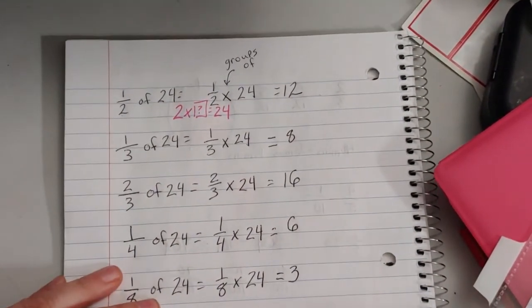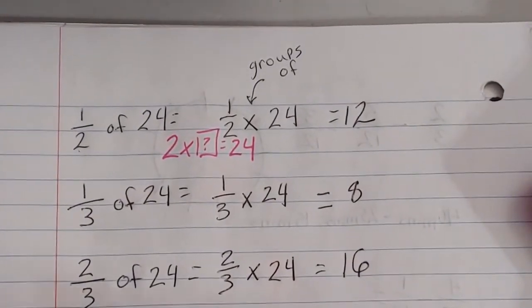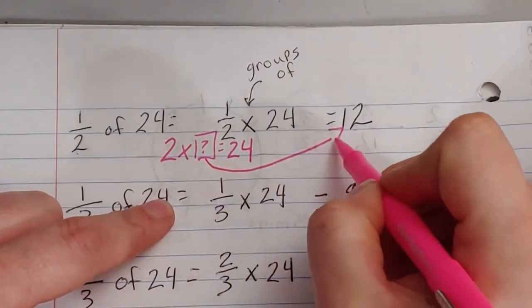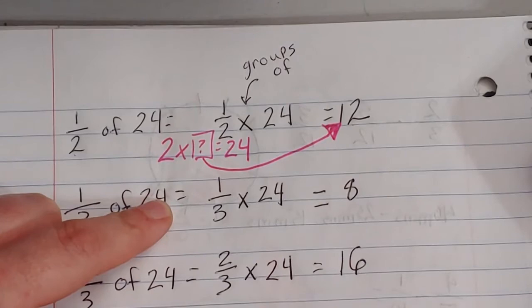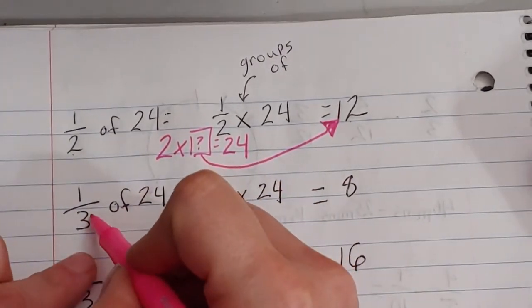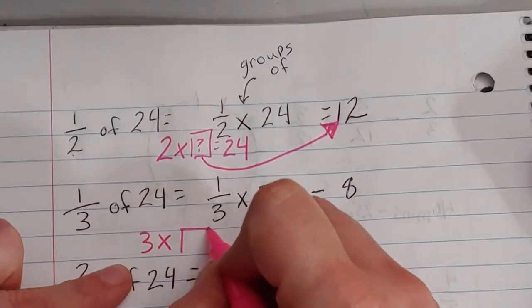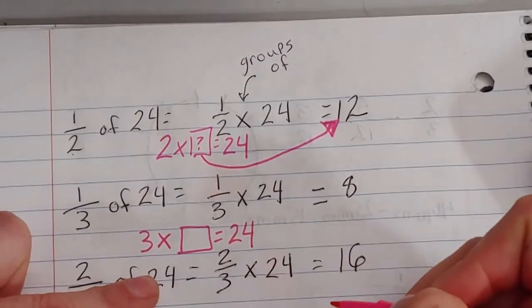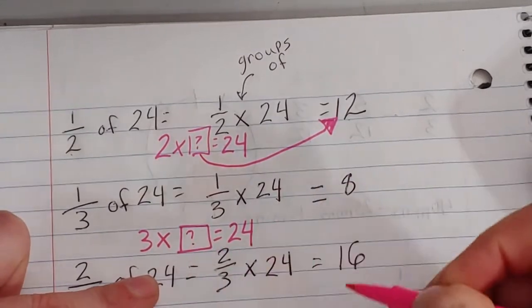So we're trying to figure out two groups of something equals 24. Oh, look. 12. Let's see if that works for all of them. So we know we need 3 groups of something to equal 24. 3 times what gets you to 24?